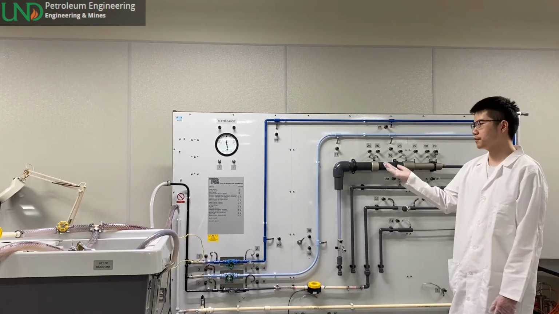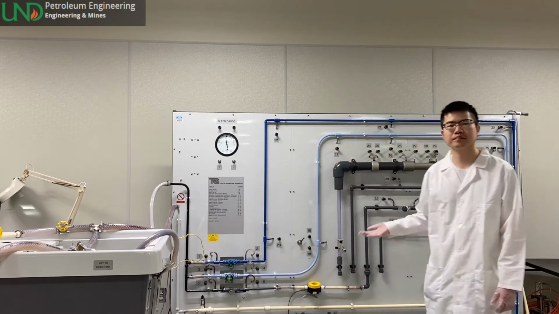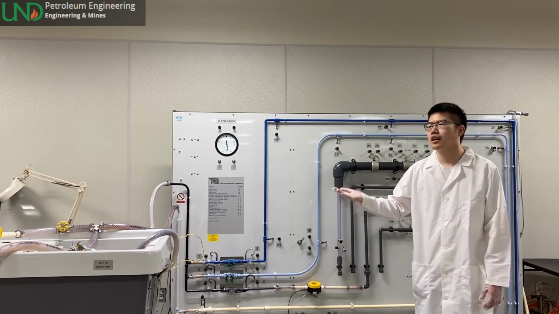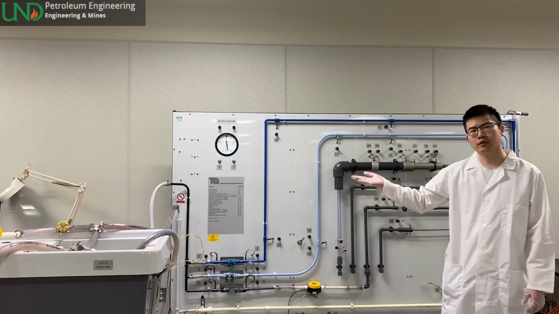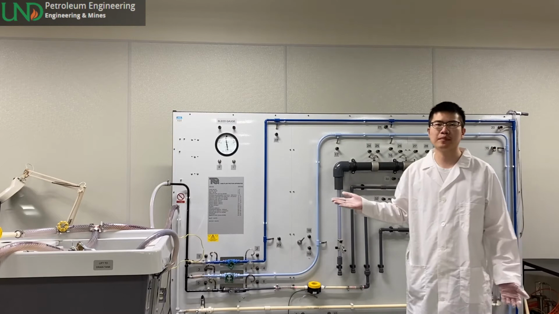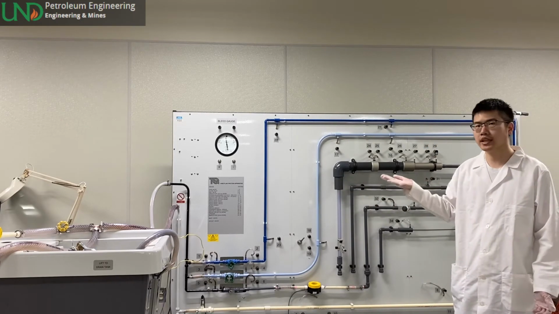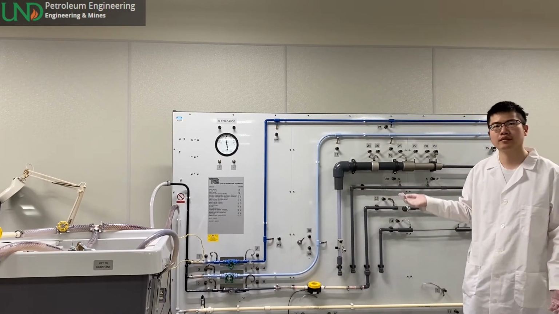The water flow rate is recorded by the flow meters. The data of flow rates and pressures will be transferred to the computer by the LabVIEW software. Then we can build a mathematical model based on the data we collected to detect the leakages and blockages in the pipeline.